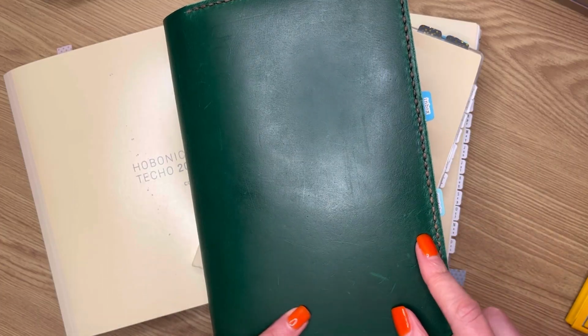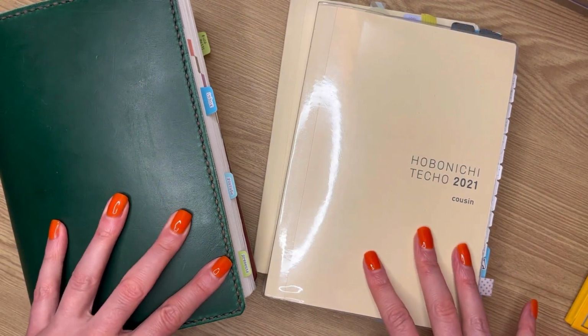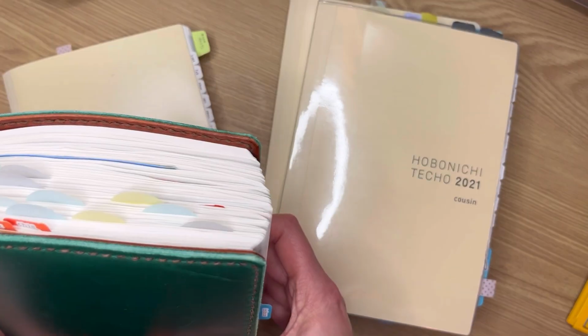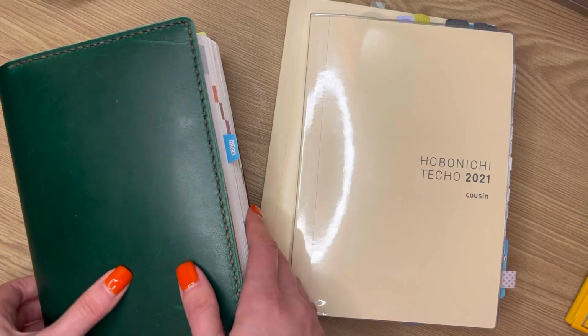So I will be moving into my 2023 Cousin basically ASAP, just so that I know I have somewhere for all my notes, because this is just too unruly. But yeah, that's kind of the big one in terms of daily pages.